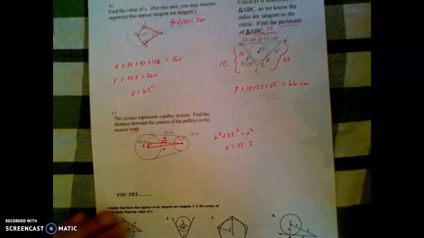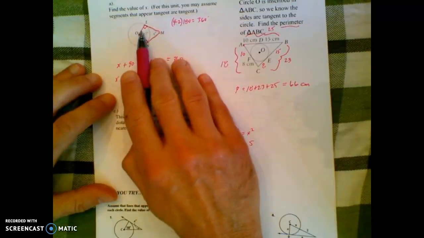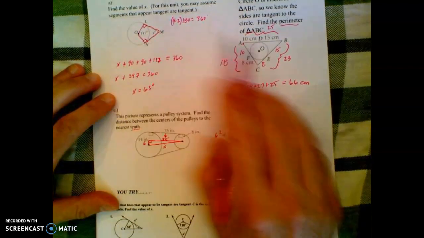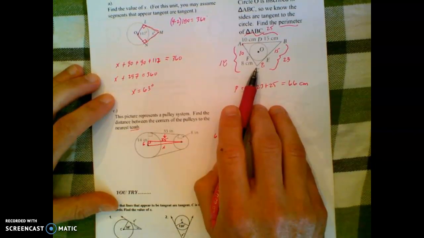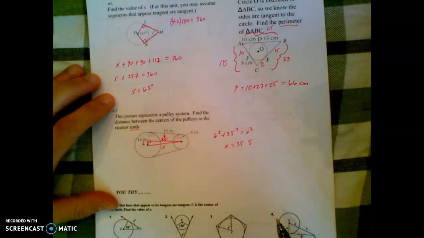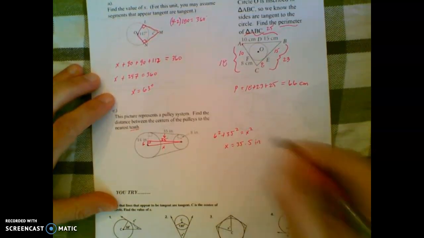So that's using those two properties. Again, one property is that a radius and a tangent always make a right angle. And then the other one is you have exterior points. Two tangents to the same circle are always going to be congruent. This is in inches. I forgot the units.